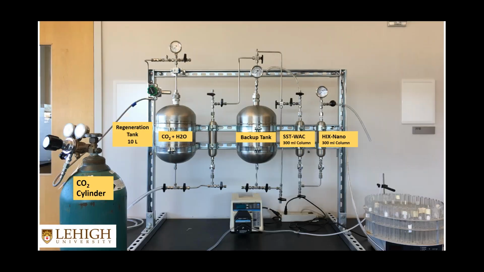So this is the setup we use in our lab. Sorry, I'm coughing too much. On the left, there's a carbon dioxide cylinder, and then we have a 10-liter tank containing water. If this tank is opened to the carbon dioxide cylinder, it saturates with carbon dioxide and provides carbonic acid.